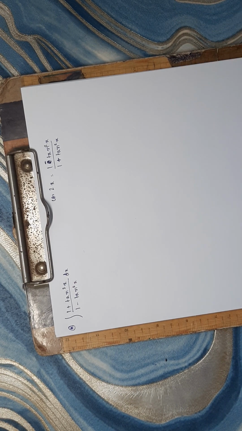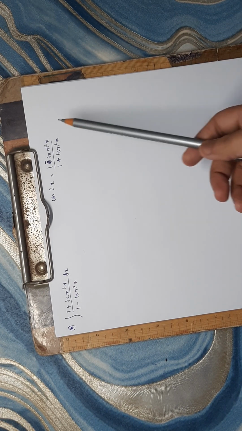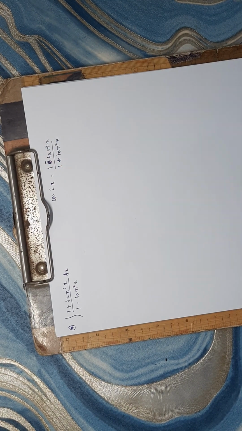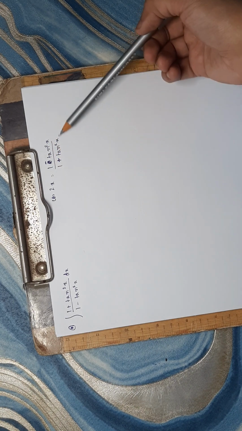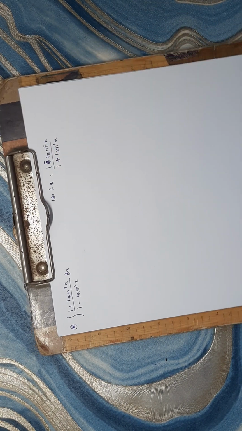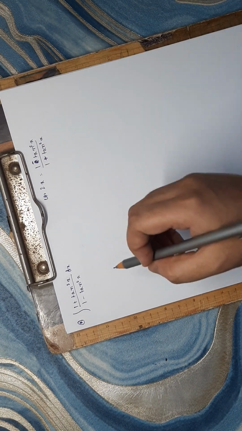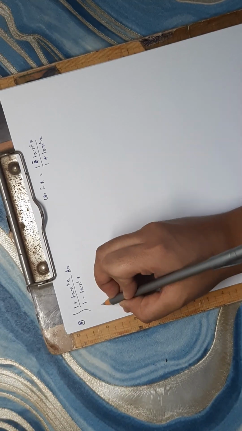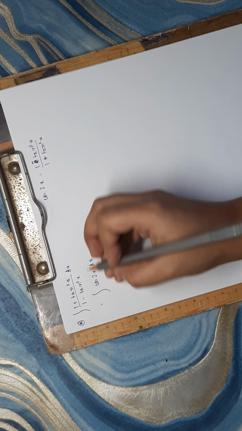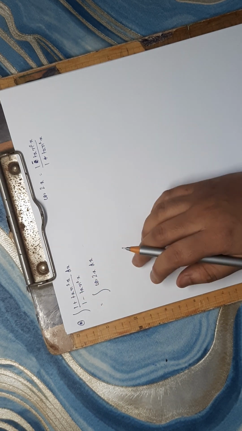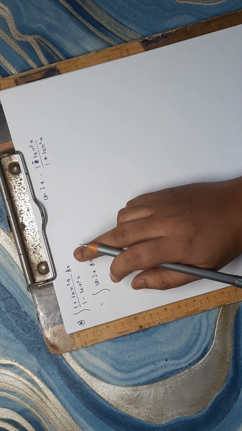So as you can see, since we know this formula, cos 2x equal to (1 minus tan square x) divided by (1 plus tan square x), now we can directly apply this. In this particular problem, if we directly write it as integration of cos 2x dx, because cos 2x can be expressed like this.